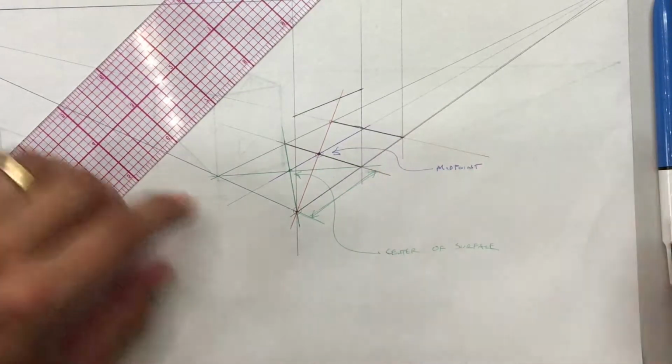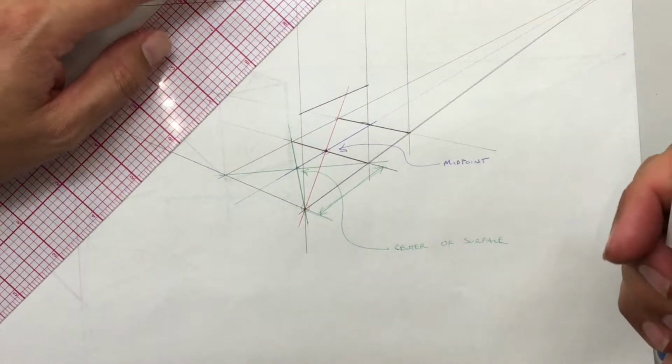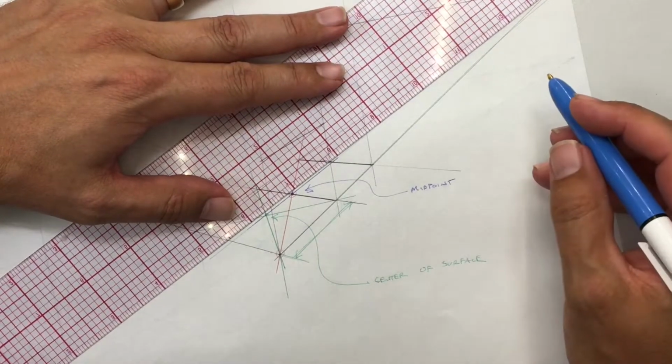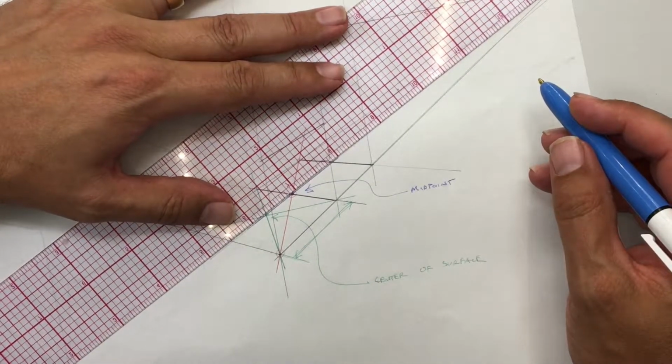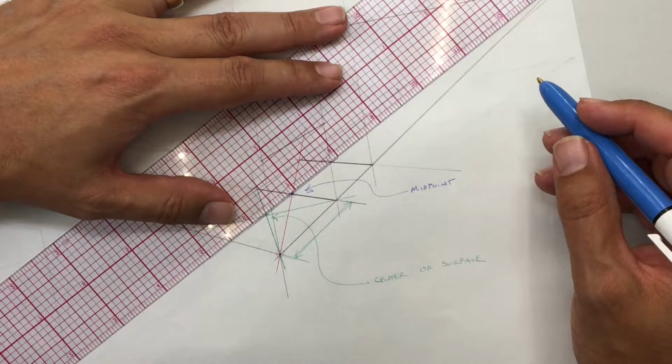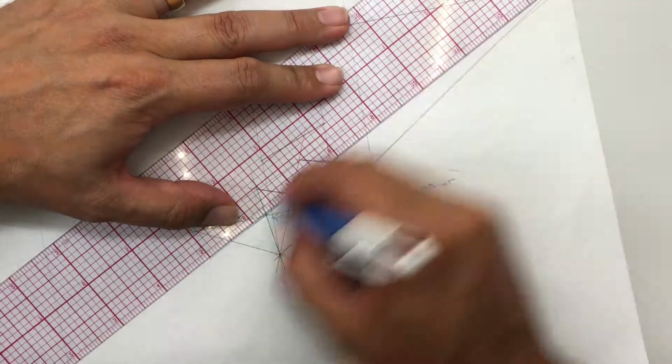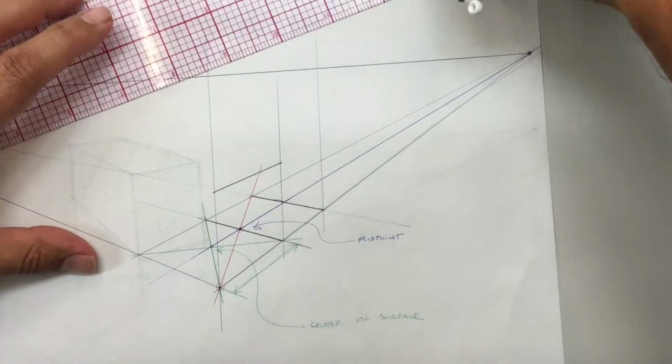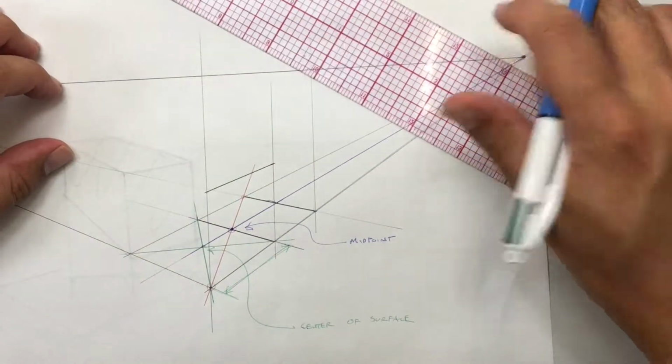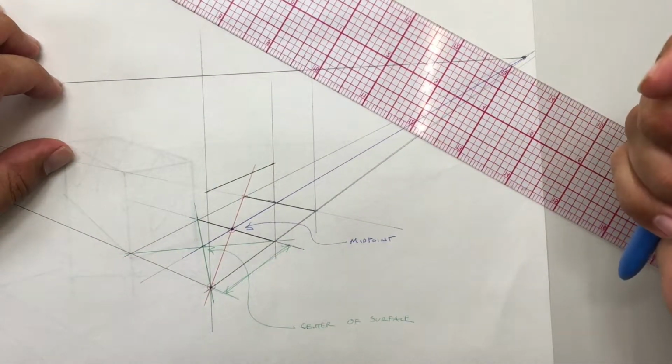All I have to do, that blue line, which every time it intersects one of my new lines, it's the midpoint.